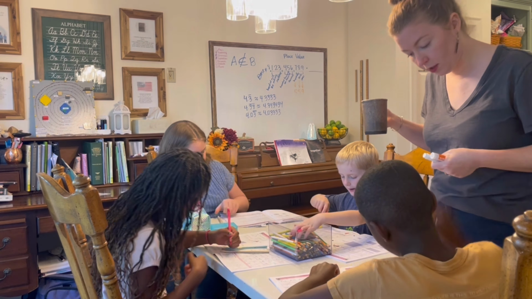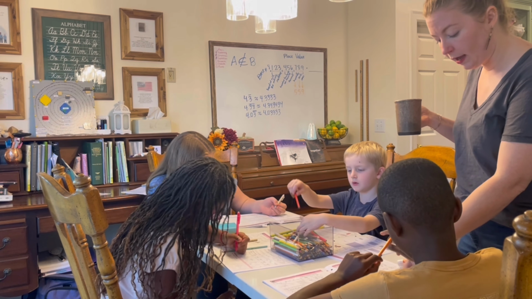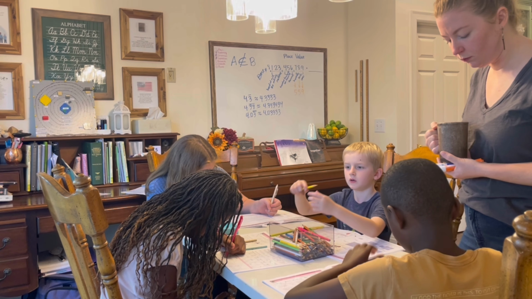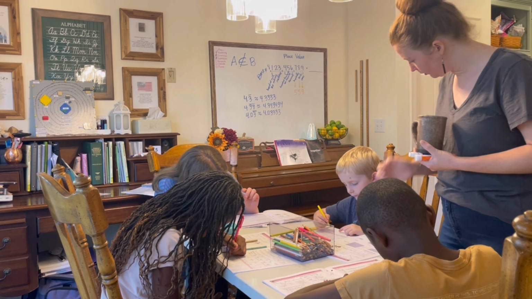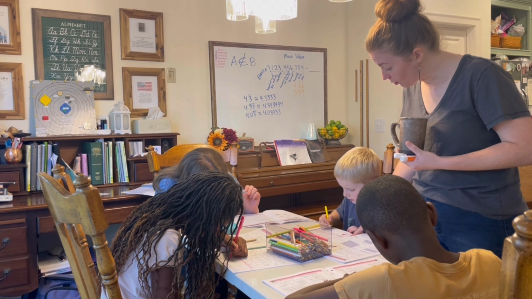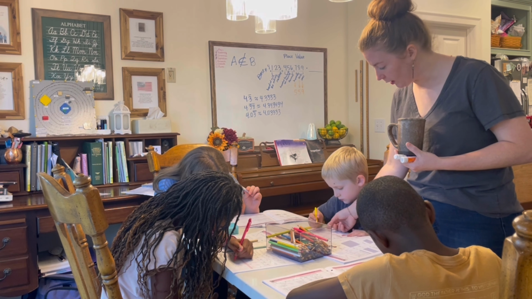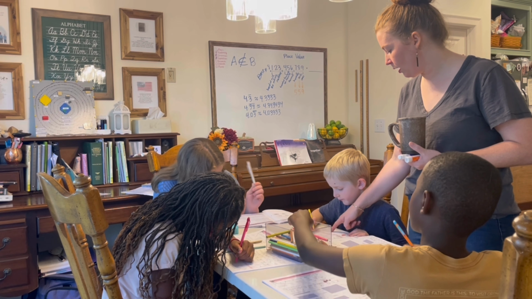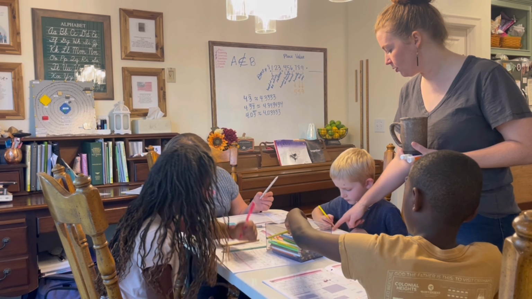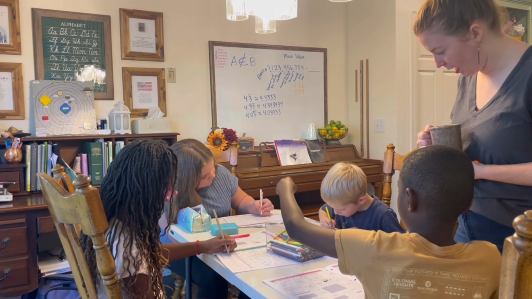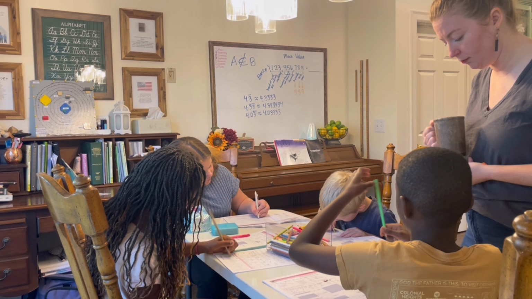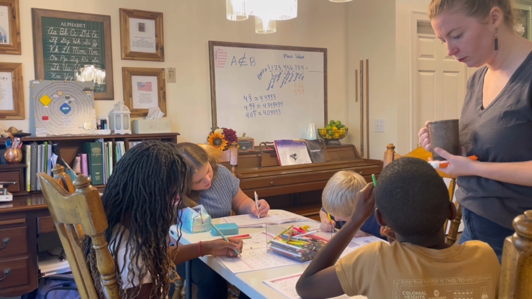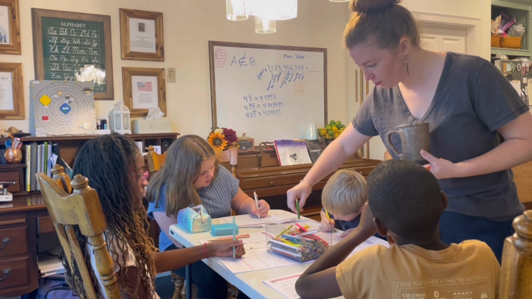Do we color half of it? Yes, that equals what? Well, you are coloring half of it, but it's showing that you color, how many parts is it broken into? 4. And how many parts do you color? 2. And that's going to be the same as 1/2, right?